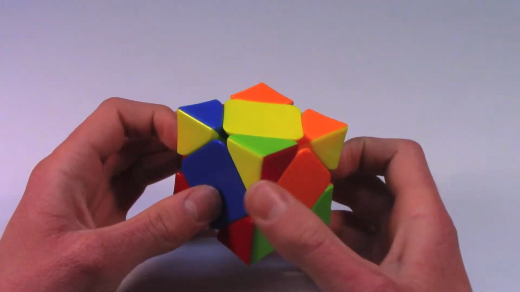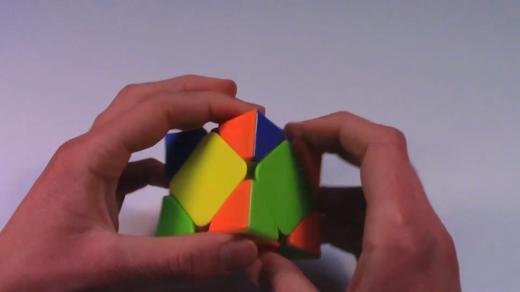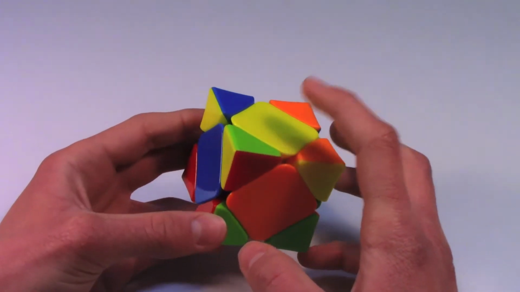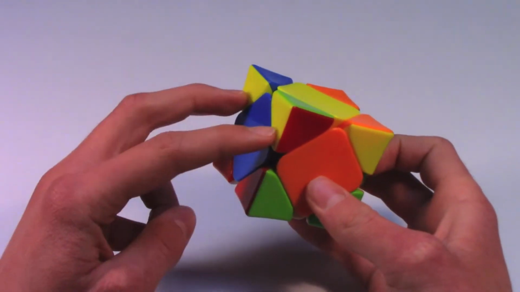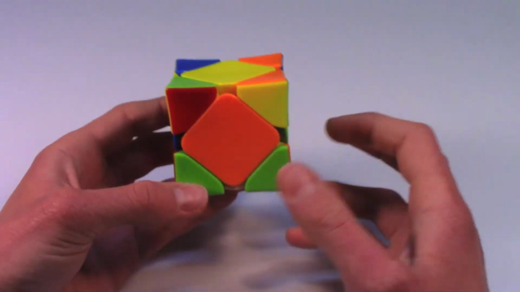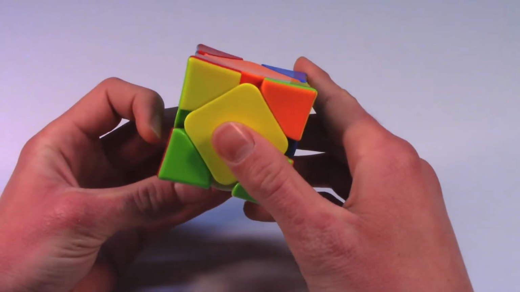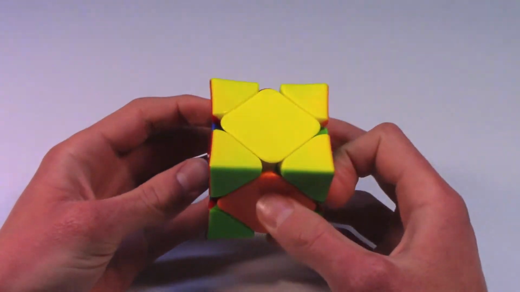In this case, we have these headlights here, and we have the yellow corners, these 2 facing out, and we have the center on top. So what we do in this case is we hold these headlights to the left, and we do 2 sledgehammers. So, sledgehammer, and sledgehammer. And the top layer is solved.